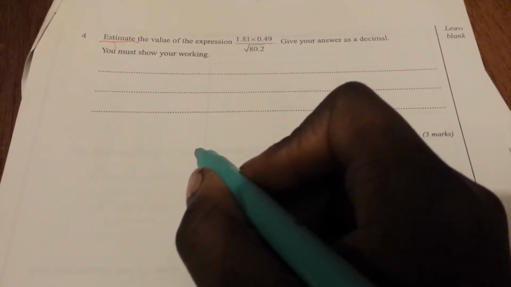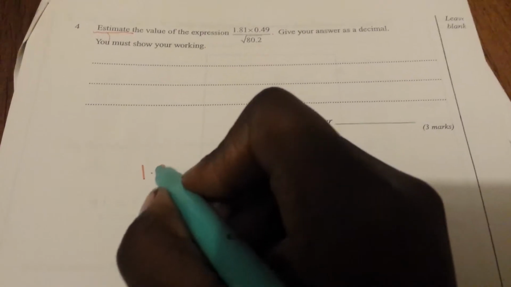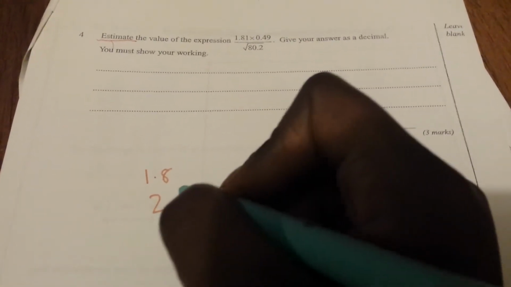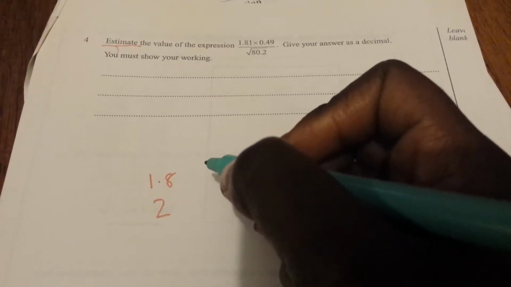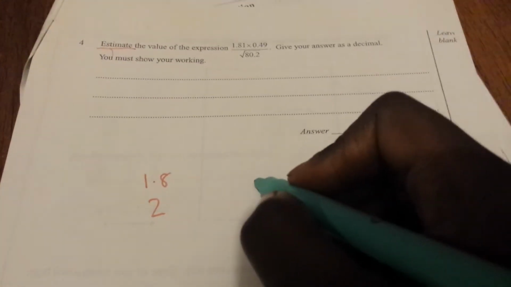Now, they will give you a lot of leniency right here. So don't make it too hard for yourself. 1.81. You can either round it to 1.8. Hey, you can even round it to 2. Whatever makes your life easier. Okay? I want my life to be real easy. So I'm going to go for 2.